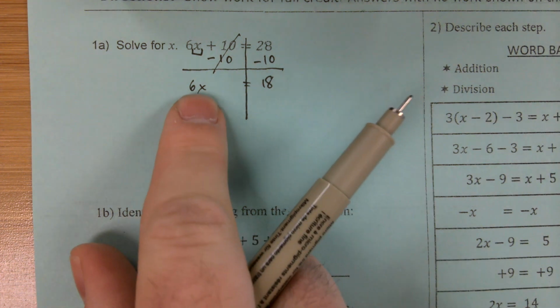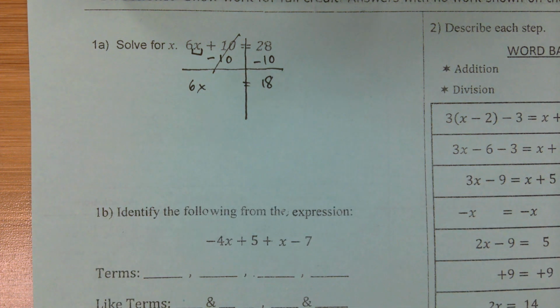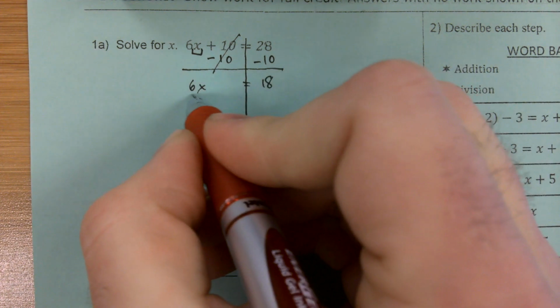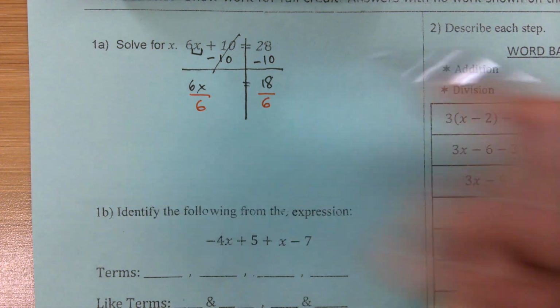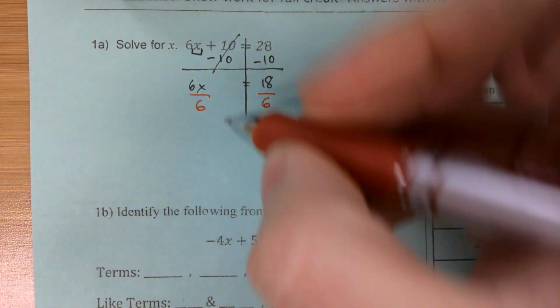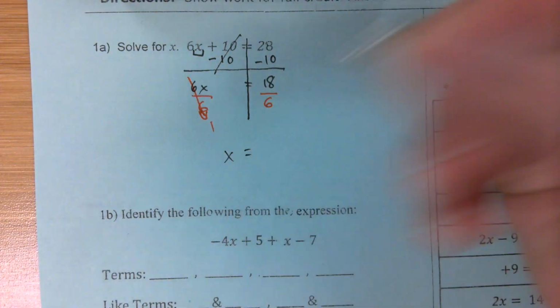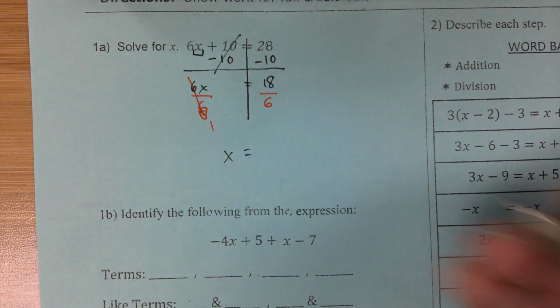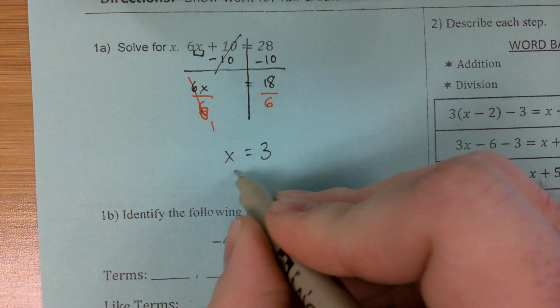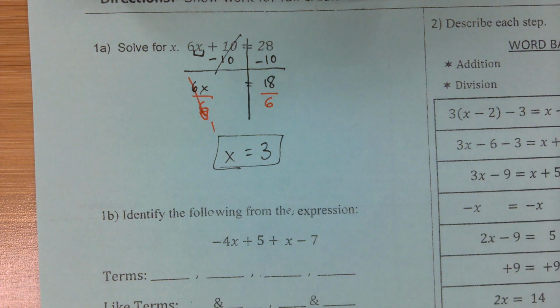Now we take a look at x and we say, all right, currently what we're doing is we're multiplying x by 6. So we're going to do the opposite of multiplication, which is what, everybody? Division. We're going to divide both sides by 6. 6 over 6 cancels out to just 1. Leaving us with x equals, and then 18 over 6 gives us 3, right? Box it up. That's all you need to do for number 1.